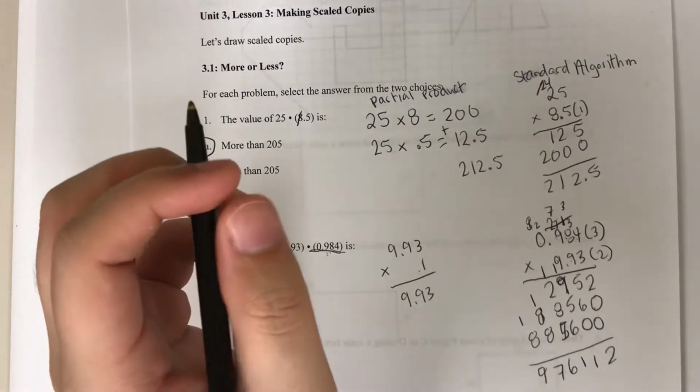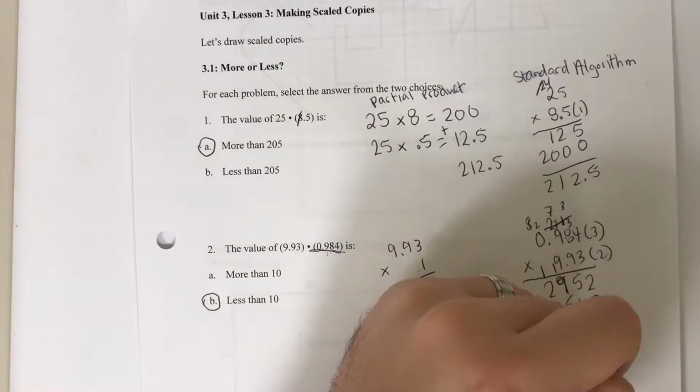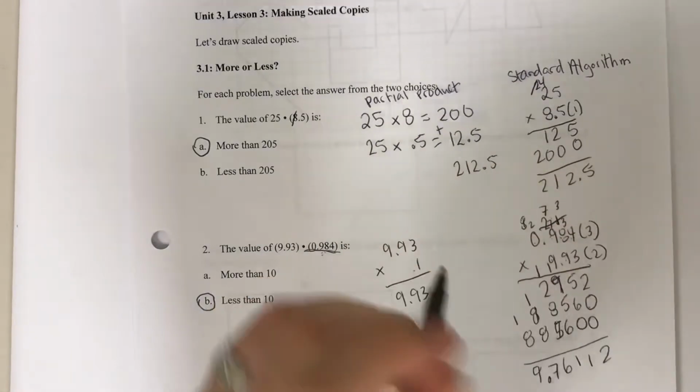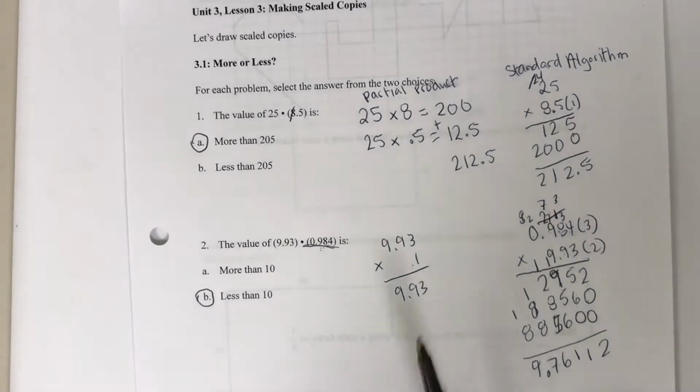Which should be smaller than it currently is, so that looks good, and we're going to move it 5 times, so 1, 2, 3, 4, 5. So 9.76112 is how we would say that number.